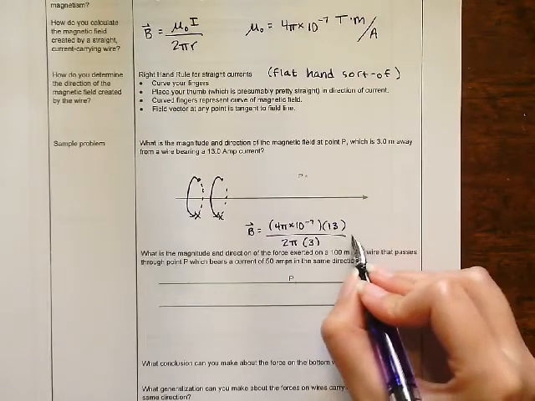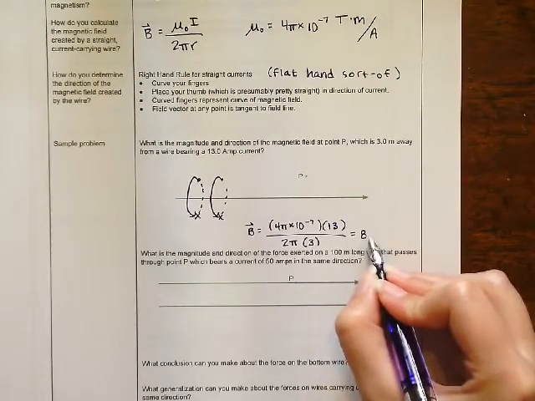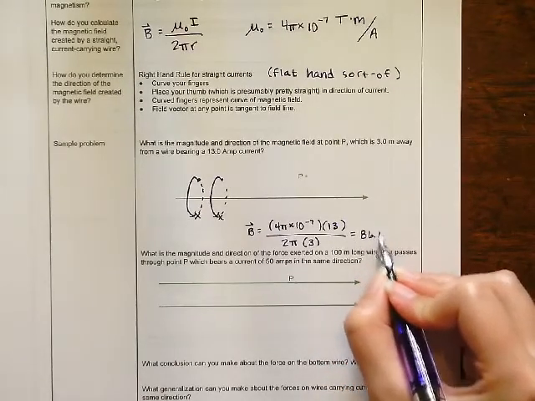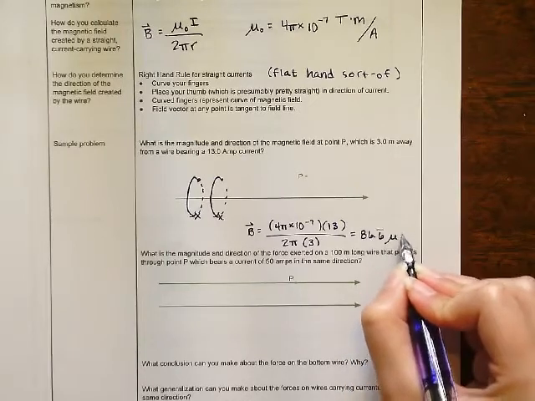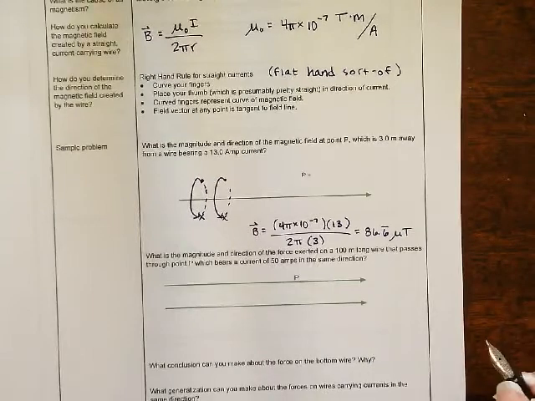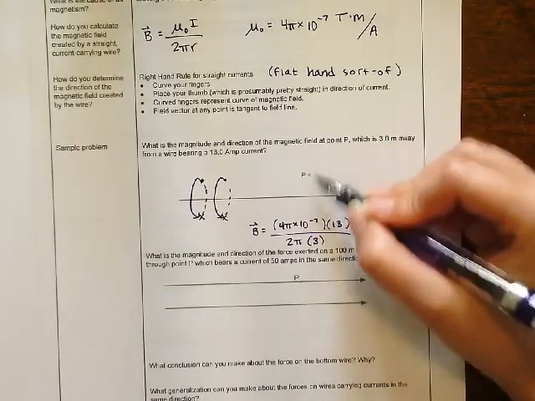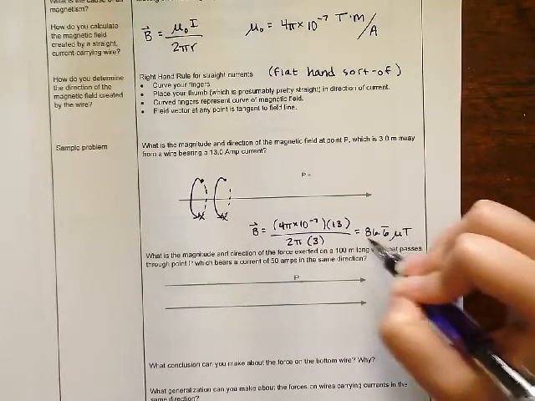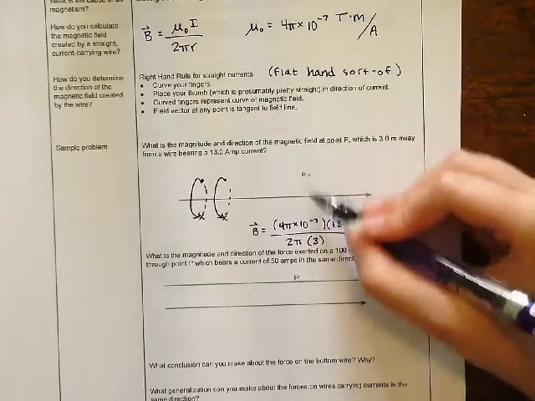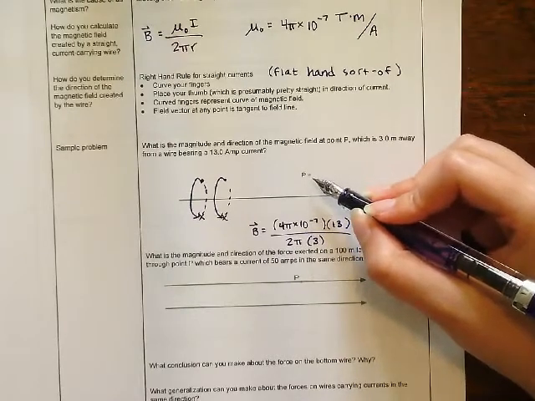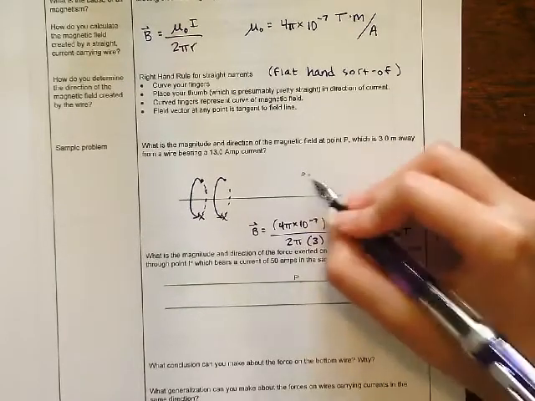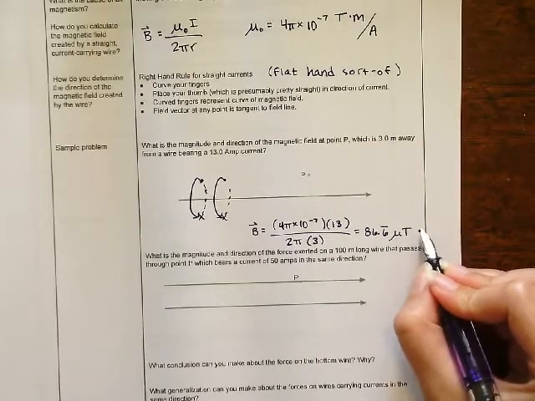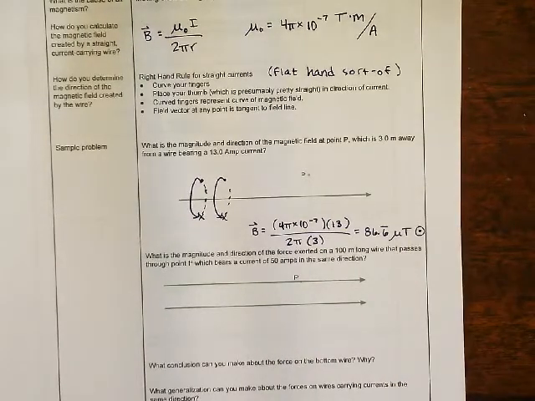When we crunch that all together, we get 86.6666 repeating microtesla. So at all points that are 3 meters away from this wire, this is the magnitude of the field at point P, assuming point P is in the same plane as the wire. That's going to be directed up out of the page.